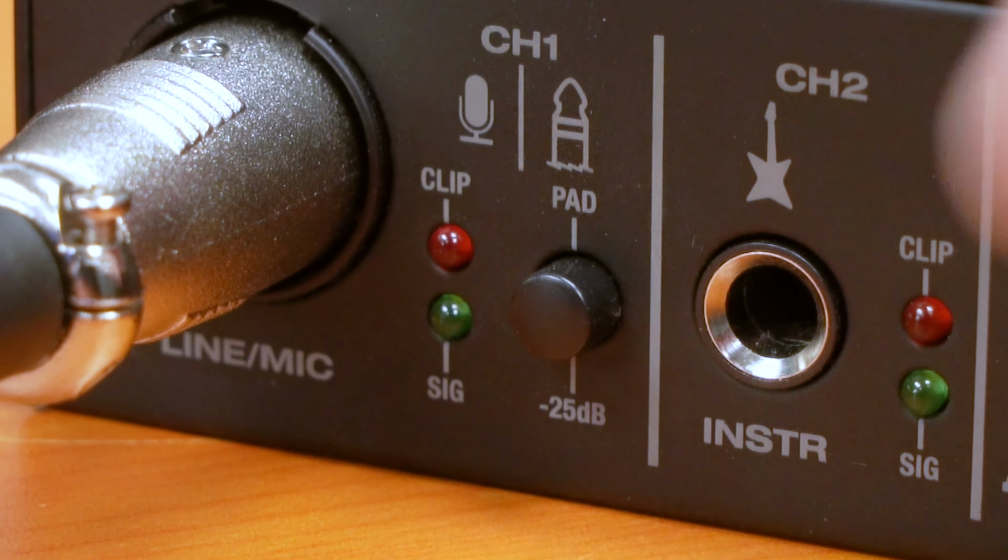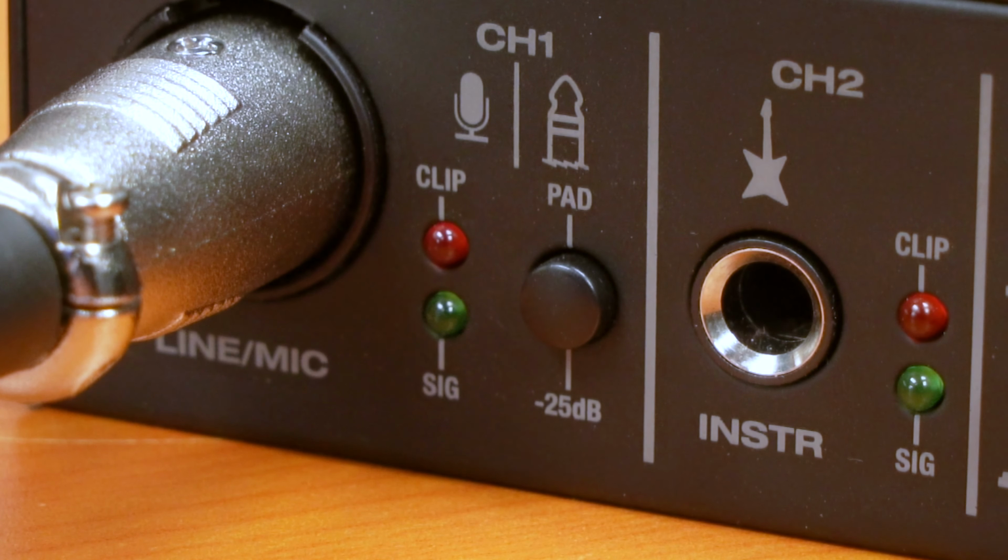Now in case your recording is coming in too loud or it starts to clip, which you can tell by checking out the light here on your interface, you can also use the pad button, which will lower the signal a little bit so that it doesn't come in too hot and you can still record nice and clear.